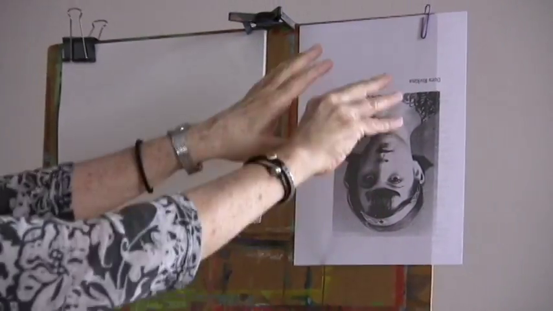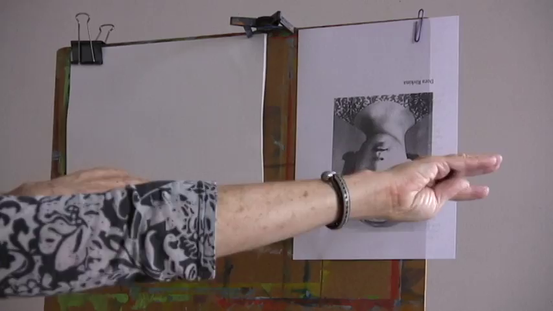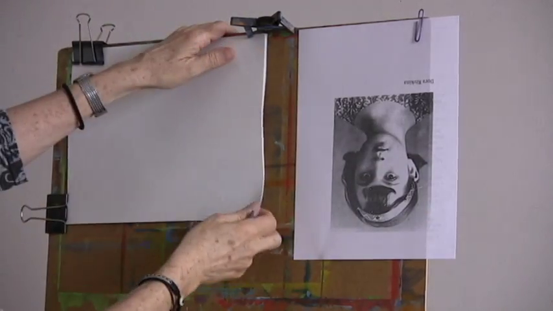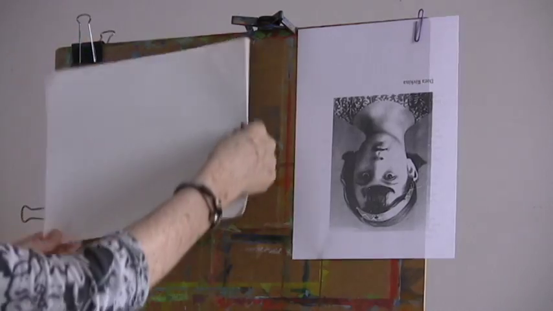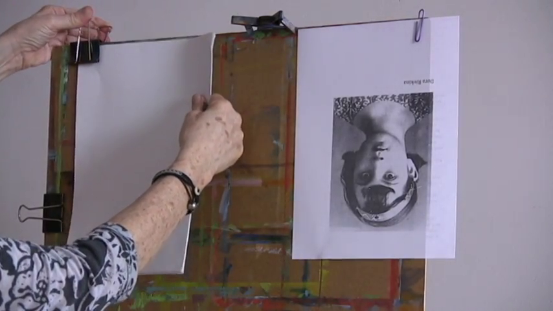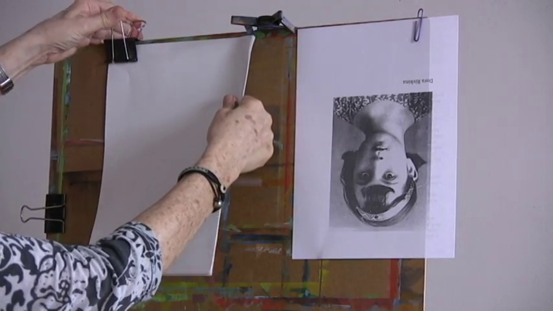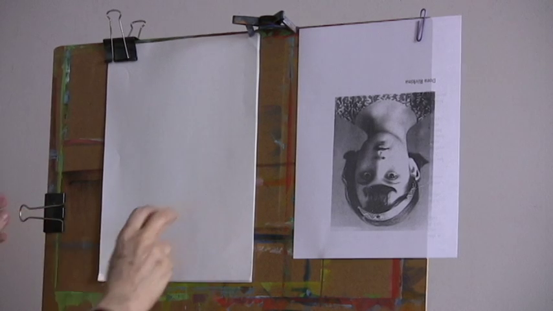Now when I look at this page and I look at this, I realize that I need more vertical space. There's more space going from up to down than from side to side. So I'm going to change the position of my paper from horizontal to vertical. So that's the first thing you want to establish. What is my paper? Is it a horizontal or is it a vertical?